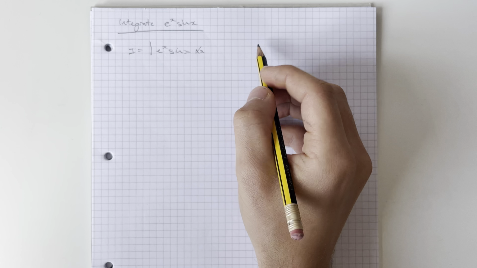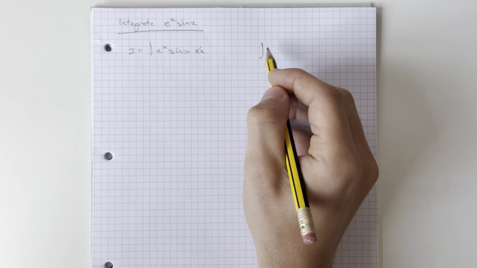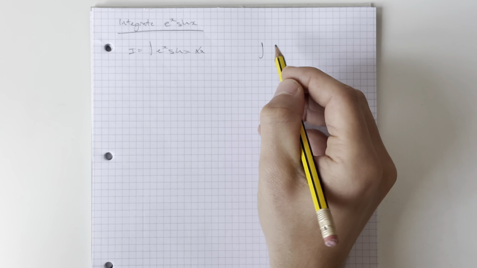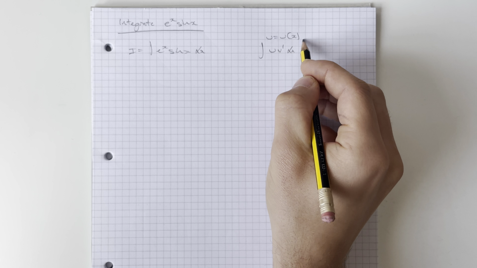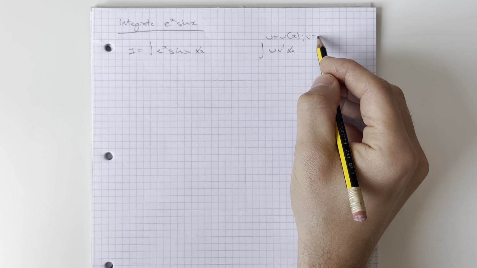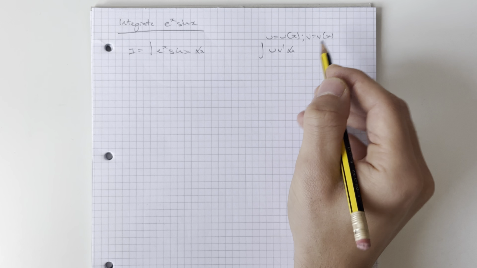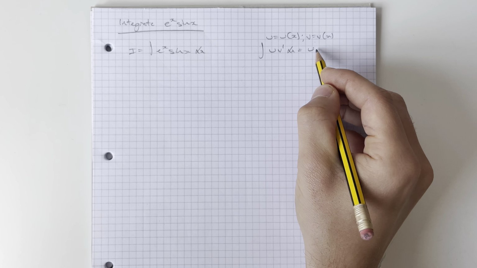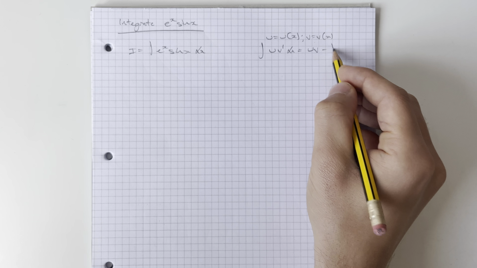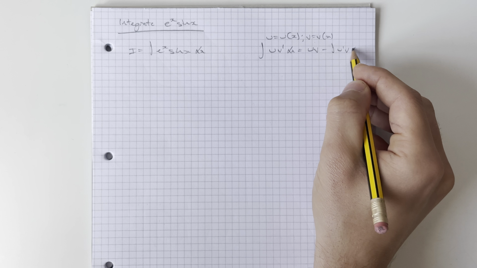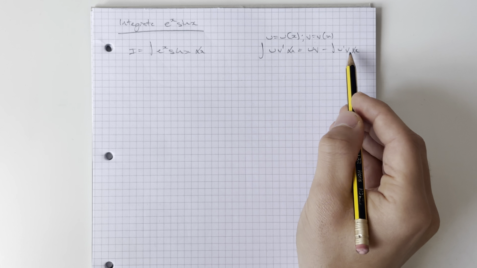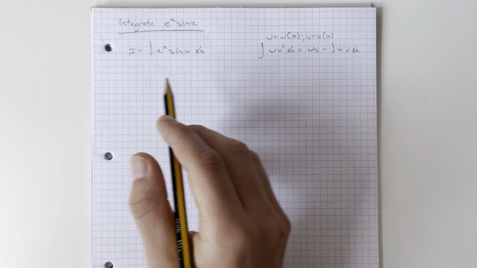So let's quickly write the by parts formula. If we have the integral of u times v dash with respect to x, where u is a function of x and also v is a function of x, this can be evaluated as u times v minus the integral of u dash v. So you kind of swap the signs basically on the integral on the other side, and you're left with this bit over here.